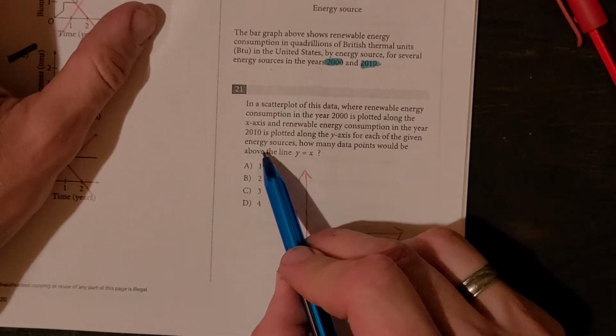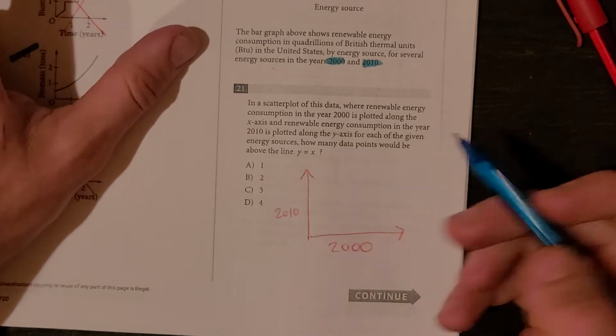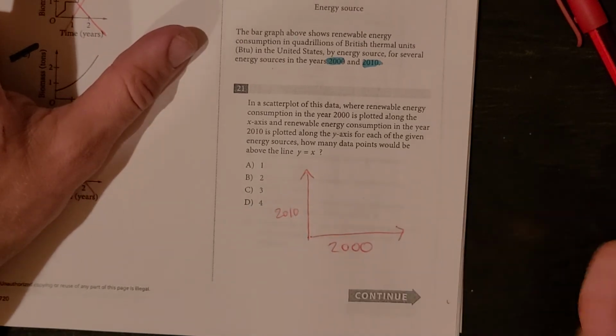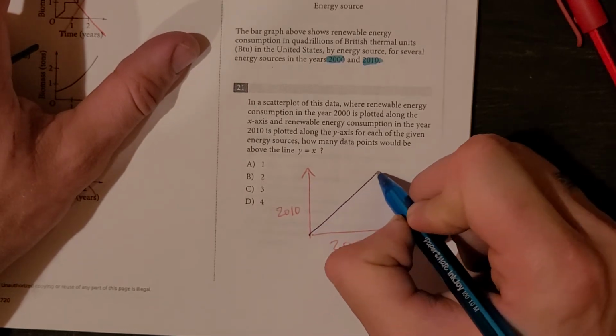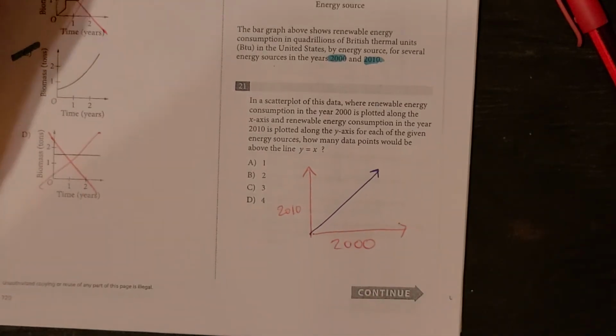And it asks how many data points would be above the line y equals x? Tricky question. First off, you need to know the line y equals x is going to look like this, okay?